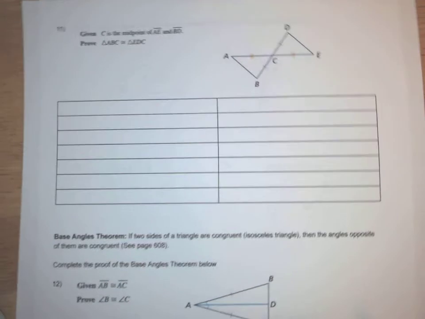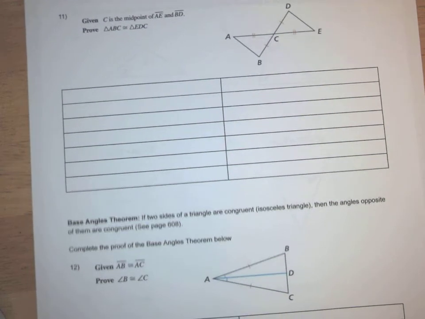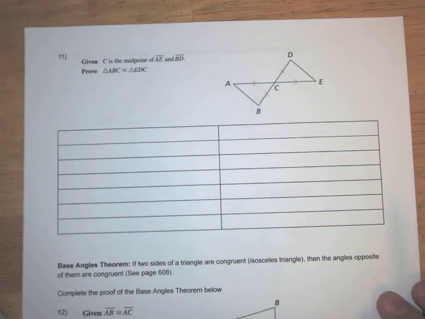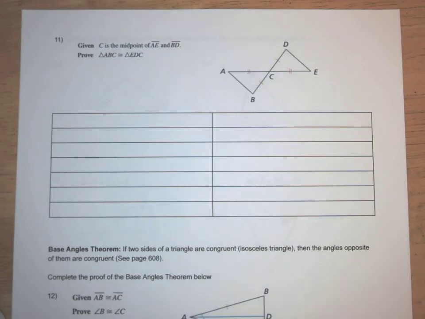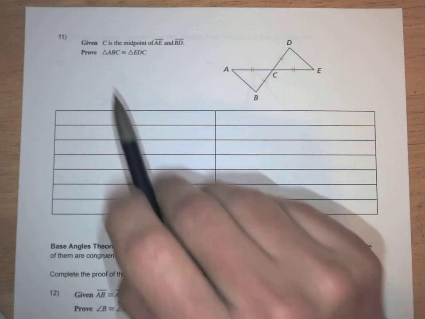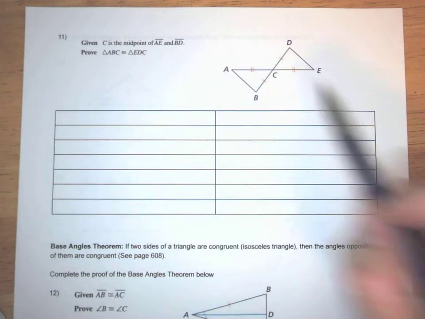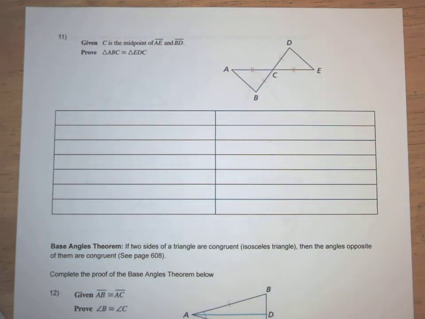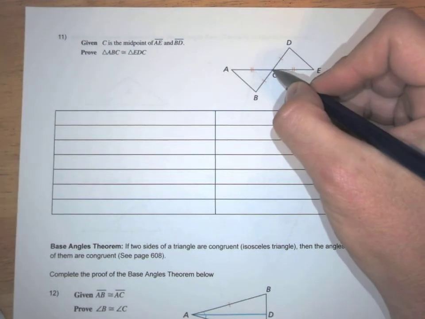Okay, number 11. Again, I'm going to introduce it to you, and you're going to finish writing it. So you should hopefully be getting better at writing proofs at this point. All right, C is the midpoint of AE and BD. So again, they kind of give us a bonus because they actually labeled this figure for us, which is kind of nice. So what does midpoint mean?